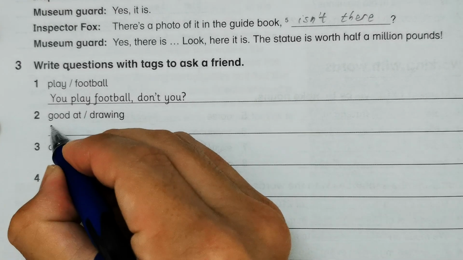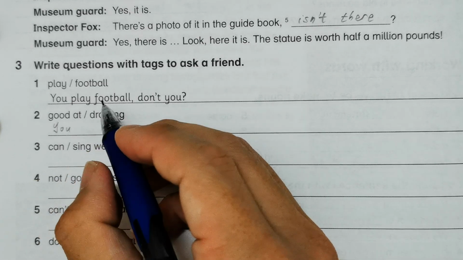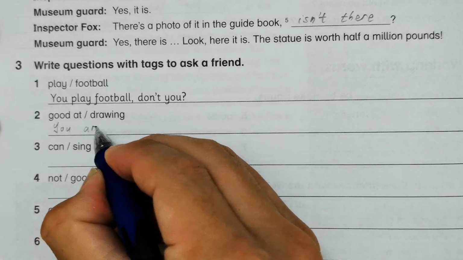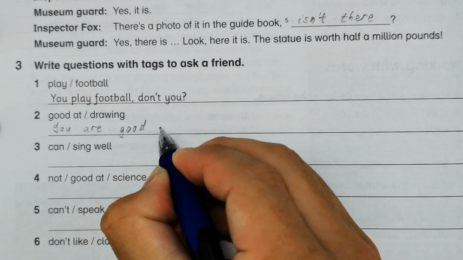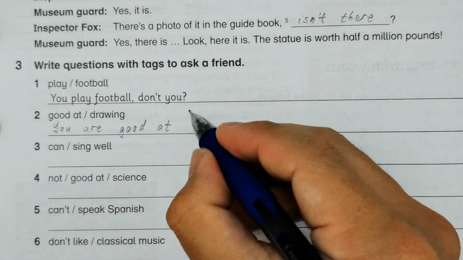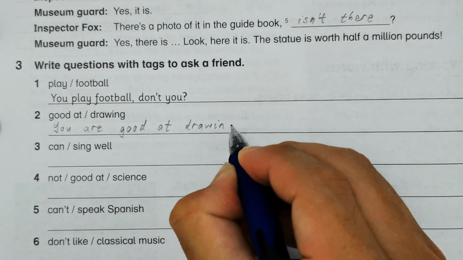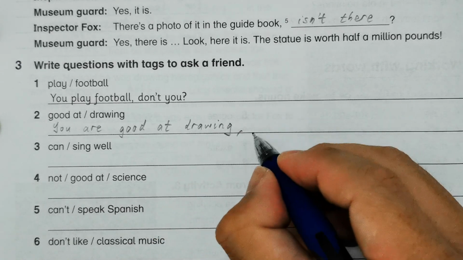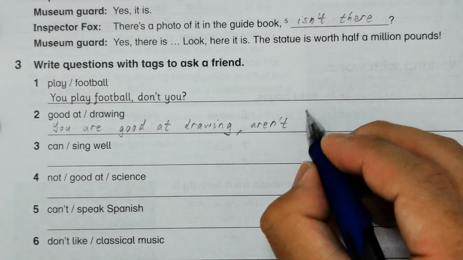So you may write, you are good at drawing, aren't you?